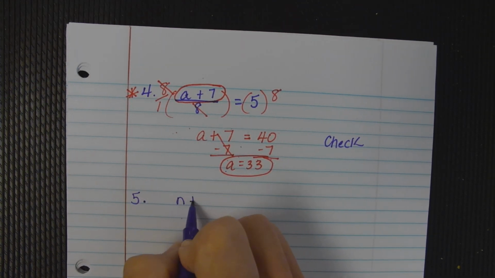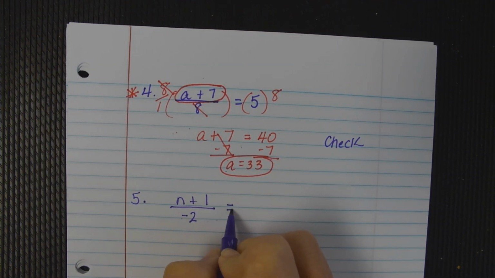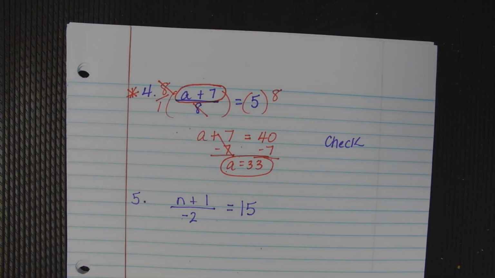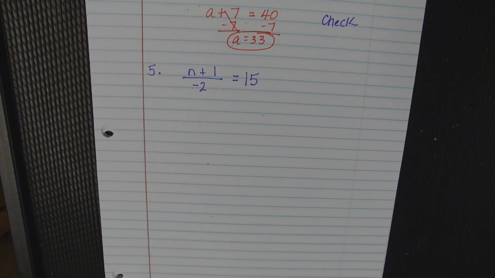Here's one to do by yourself. N plus 1 all over negative 2. Sorry. Equals 15. Same problem, different numbers.